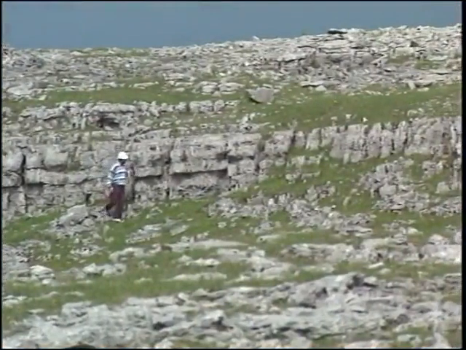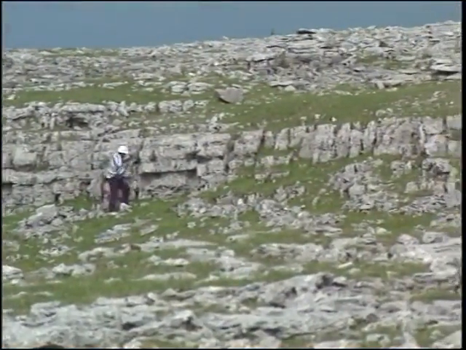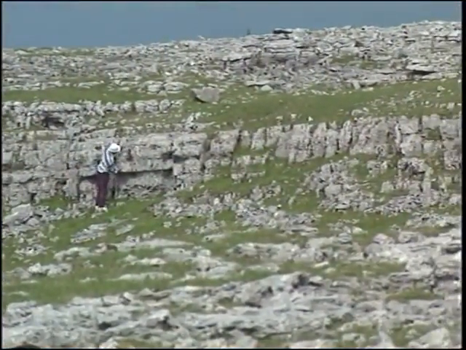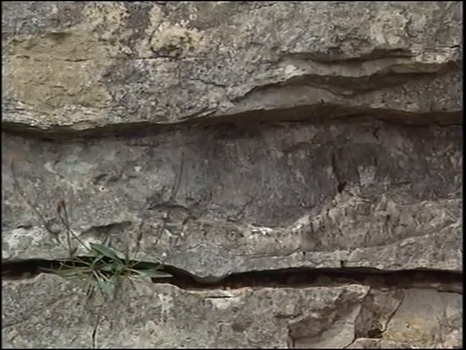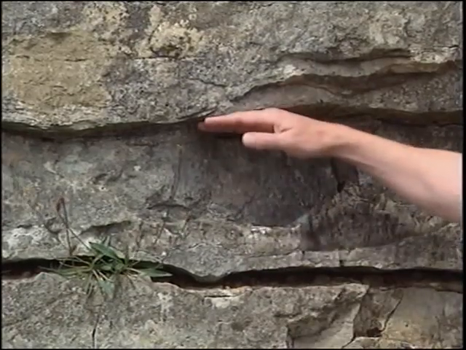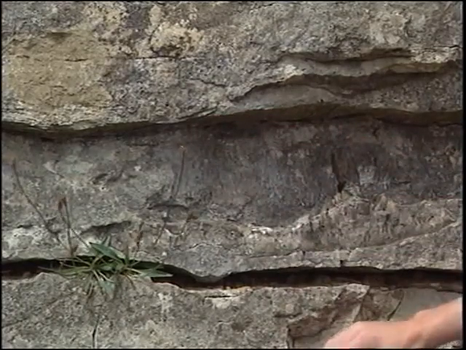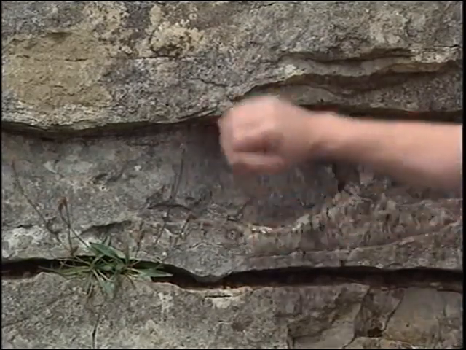When we look at rocks, there is much more time in the boundary between two rock units than there ever is in the actual rocks themselves. So in layered rocks like these limestones, there's far more time represented by the boundary here than there ever is in the limestone underneath or the limestone up above.